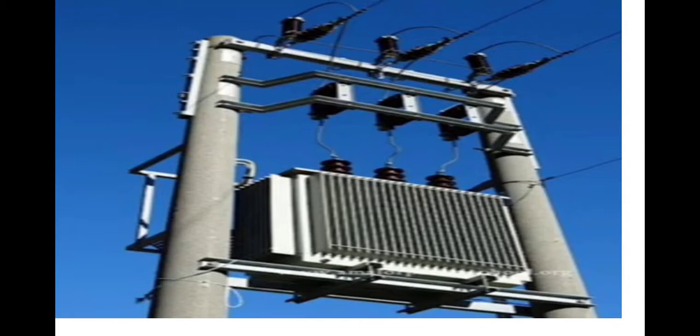Electromagnetic induction is the reverse of Oersted's experiment, and it was performed by the scientist named Michael Faraday. Michael Faraday said that when there is a change in the magnetic field, current is produced. So the electric generator works on this principle of electromagnetic induction.